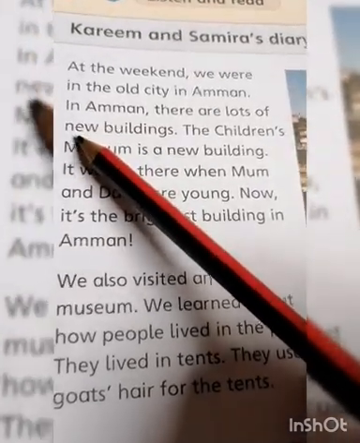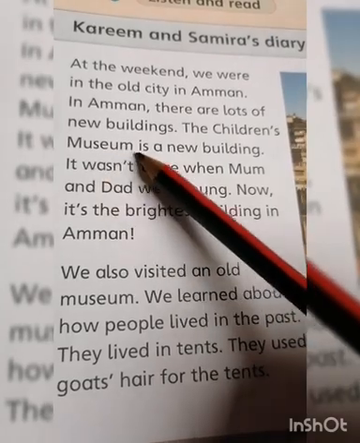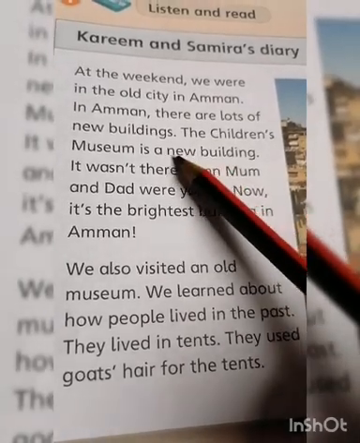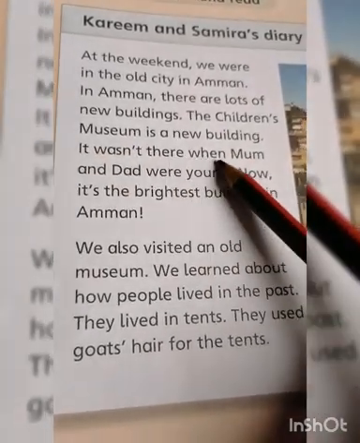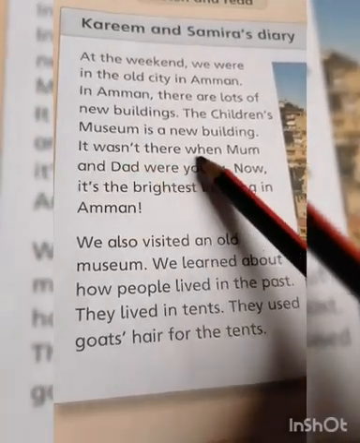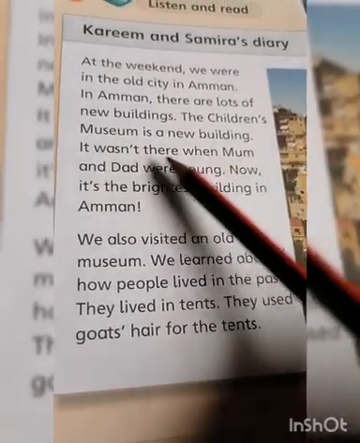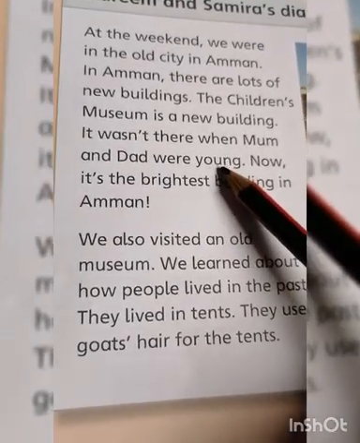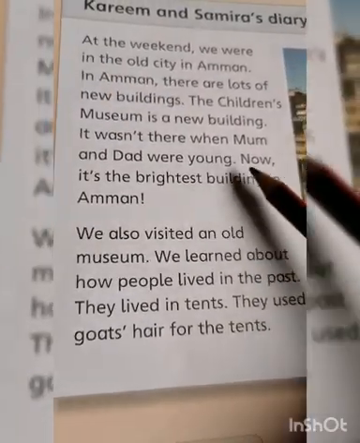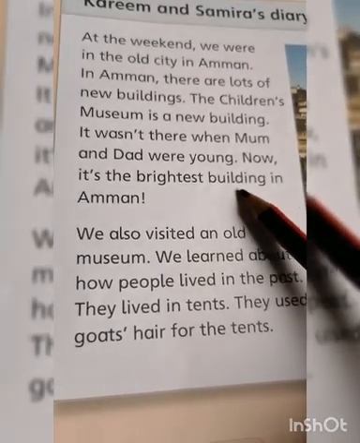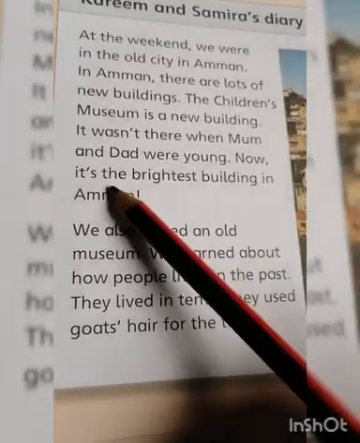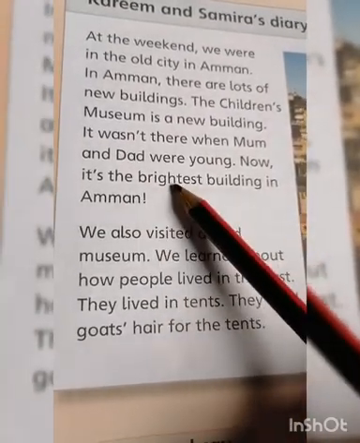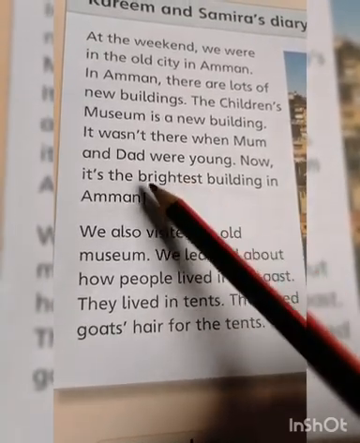New means new. The Children's Museum is a new building. It wasn't there when Mom and Dad were young. Of course, because it is a new building. Now it's the brightest building in Amman. Bright means bright, brightest means the brightest.